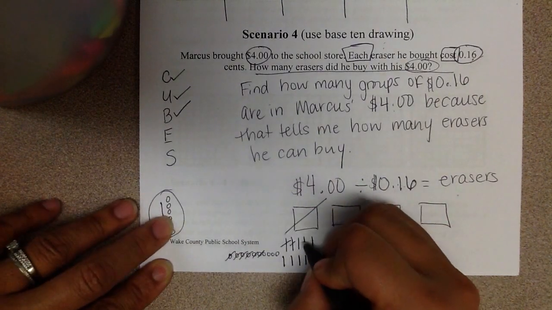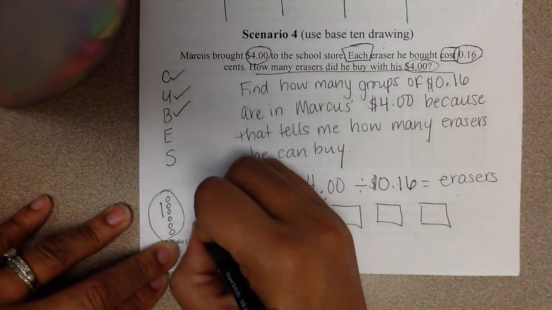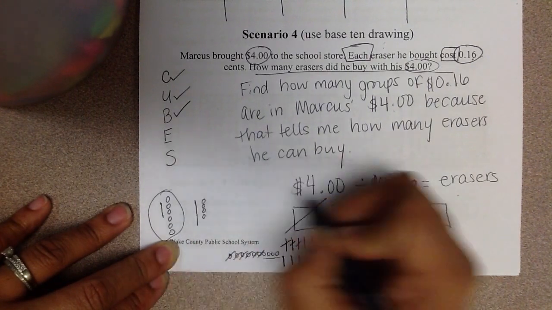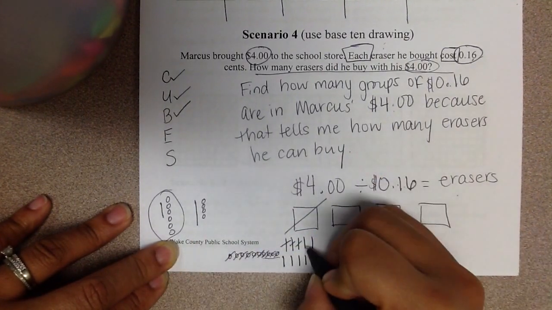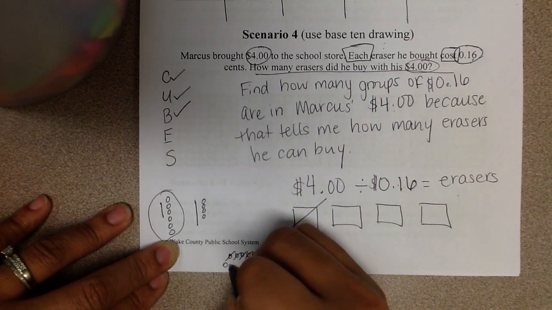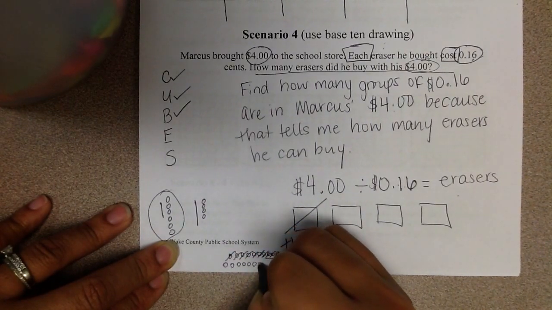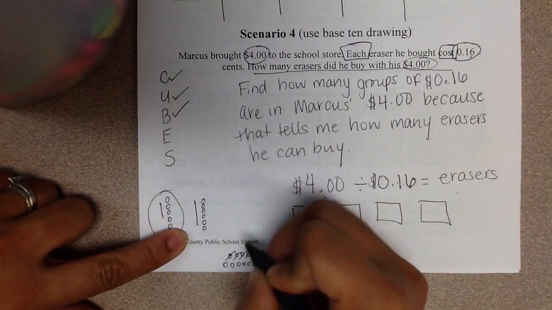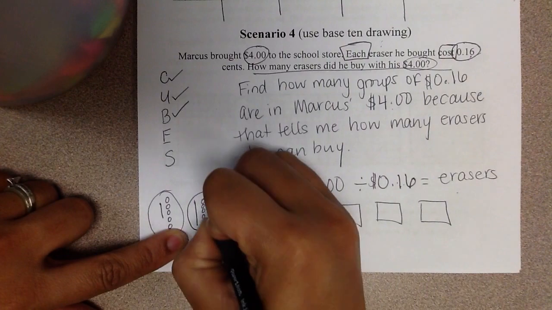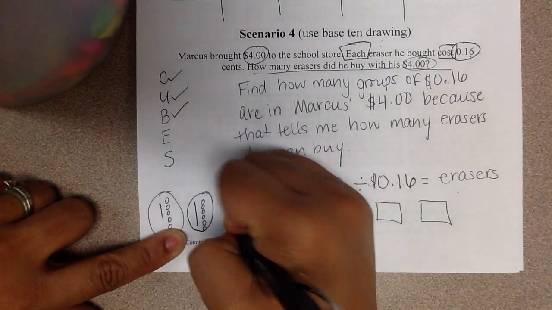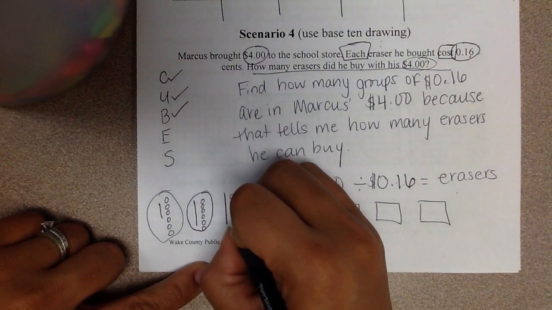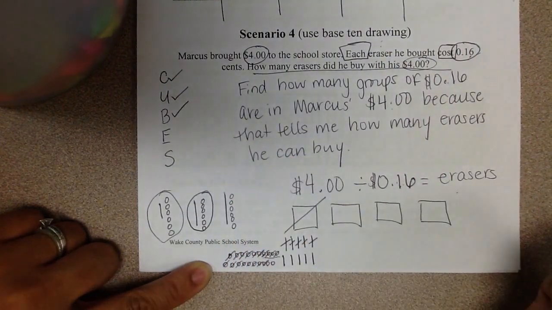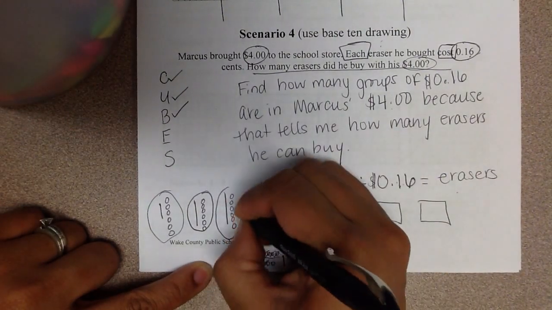Now I'm going to take my next group, my next tenth, give it 1/10 here. I still have 4 hundredths I can use. 1, 2, 3, 4. Now I'm going to break down my next tenth and give it 10 hundredths. 1, 2, 3, 4, 5, 6, 7, 8, 9, 10. I need to add 2 more here to get my 6 hundredths that I needed. Circle this. Take my next tenth, 1/10. Then I'm going to use 1, 2, 3, 4, 5, 6 hundredths there. And now I'll circle that.